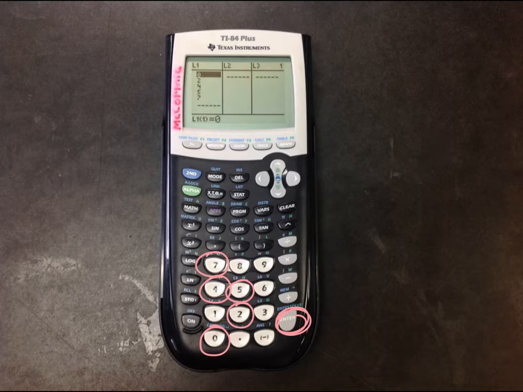If you have 2 columns for data, you can use these arrow keys up here to move the cursor over to the other columns for data entering purposes. Once you've fully entered your data in column L1, then you are going to press this Stat key again, and that will bring you back to the original screen.